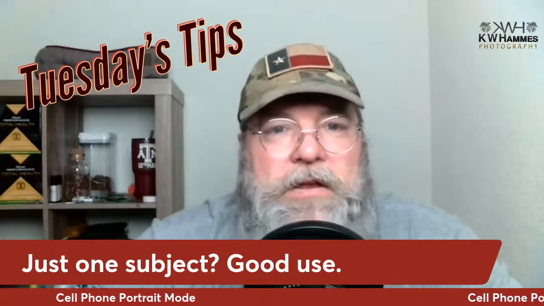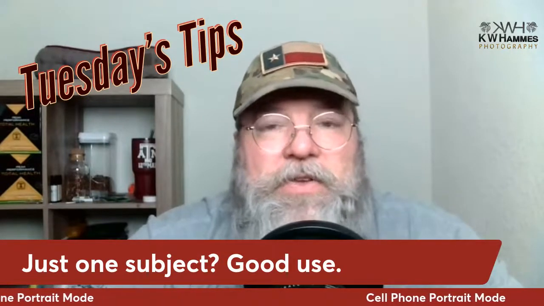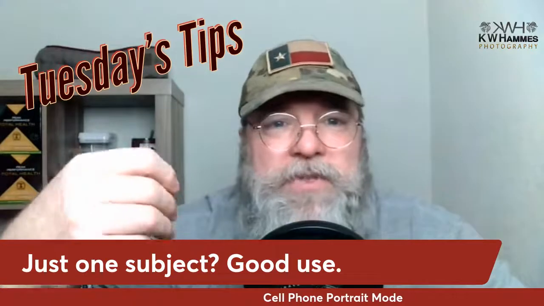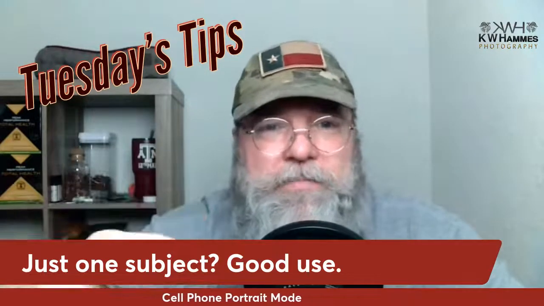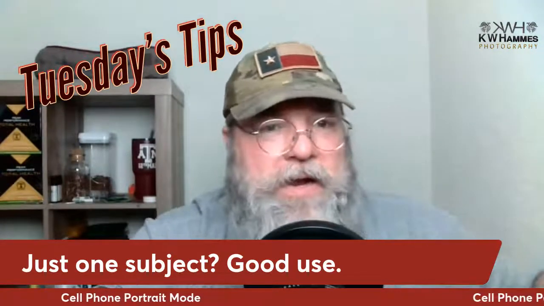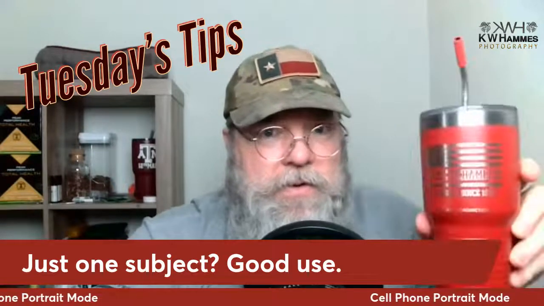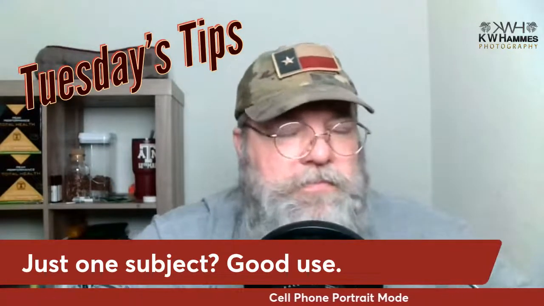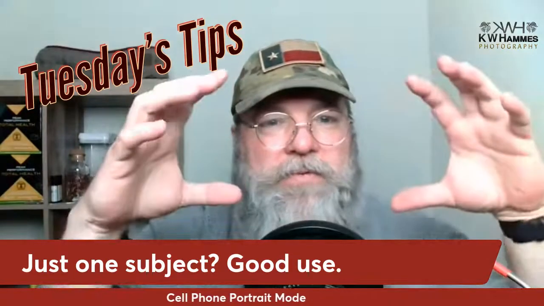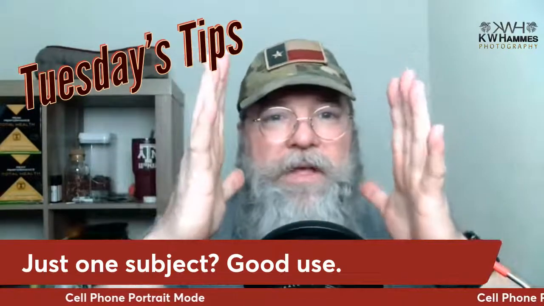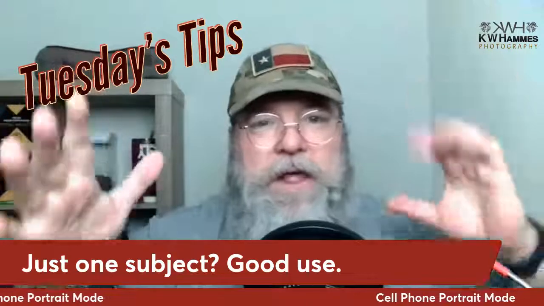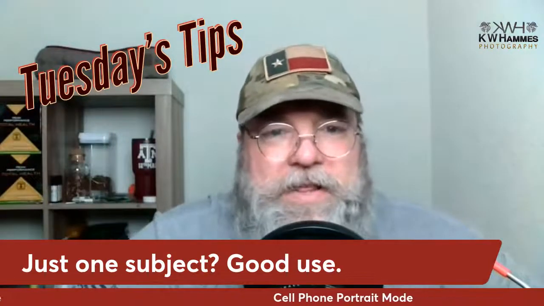This is very effective when you have just one person or one subject in the image, like if you're taking a picture of an object. The phone can figure out, oh, that must be the subject, and then it can apply its computer magic to that.